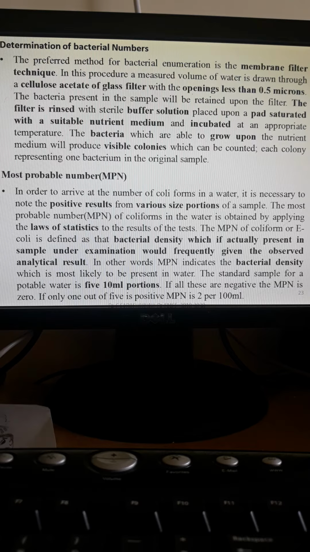So first of all, let us understand the meaning of this most probable number. As the name indicates, most probable number means the number that is going to repeat frequently when the water sample is subjected to detailed analysis.